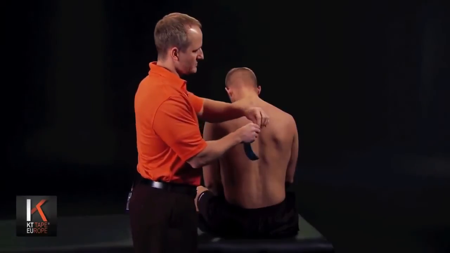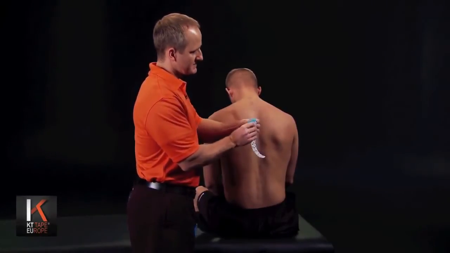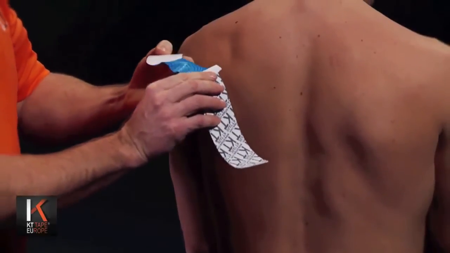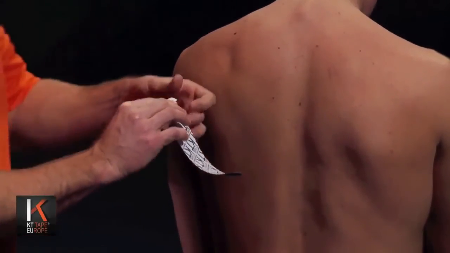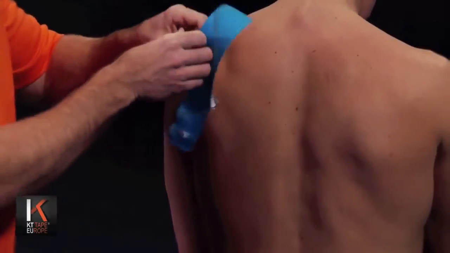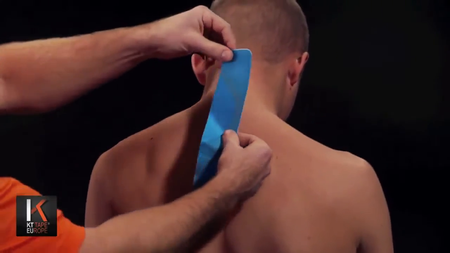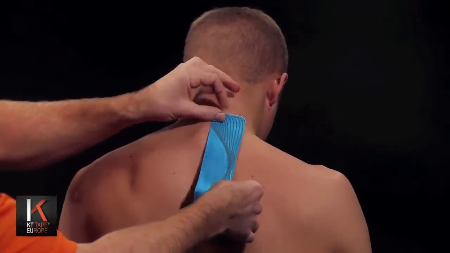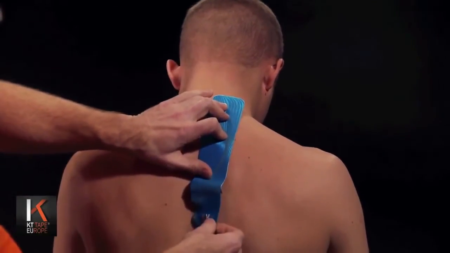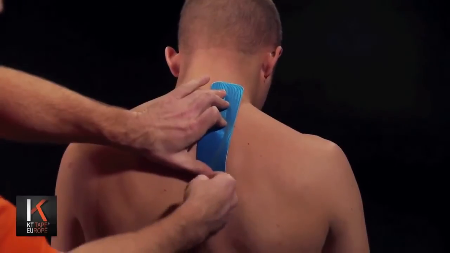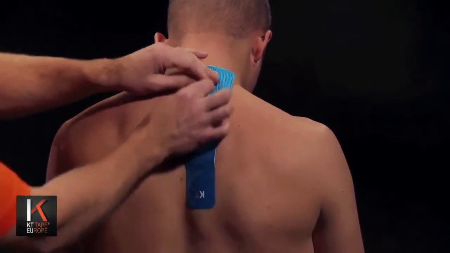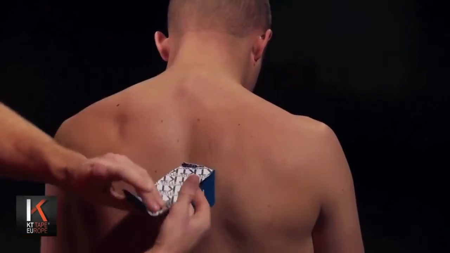I'm going to twist and tear the backing paper down near one end of the tape to create an anchor point. I'm being very careful not to touch the adhesive of the tape. Okay, to measure where this goes, I'm going to go a good 3 or 4 inches below the hairline of the neck and go ahead and just let this fall. And again, being careful not to touch the adhesive, I'm applying this anchor. I'm going right over the muscles to the side of the spine.